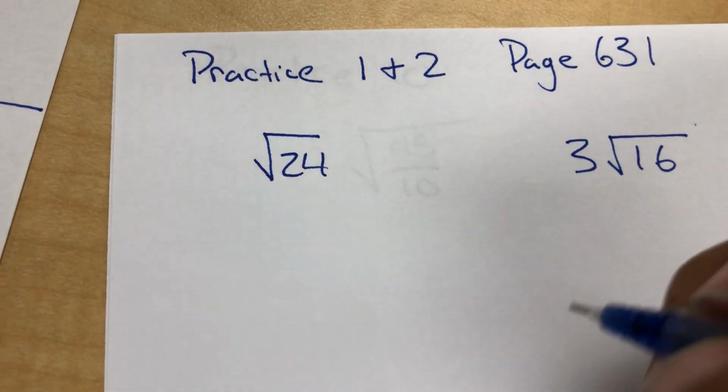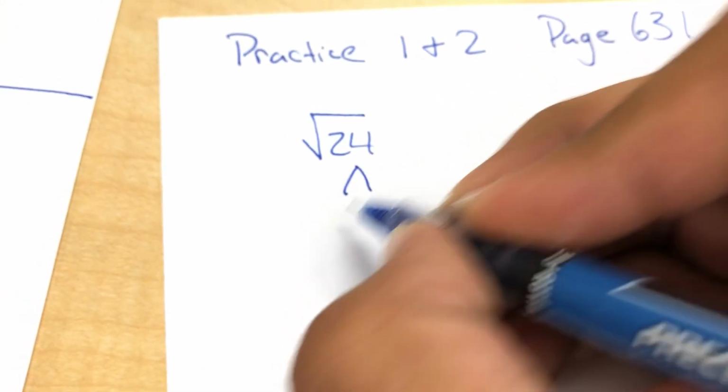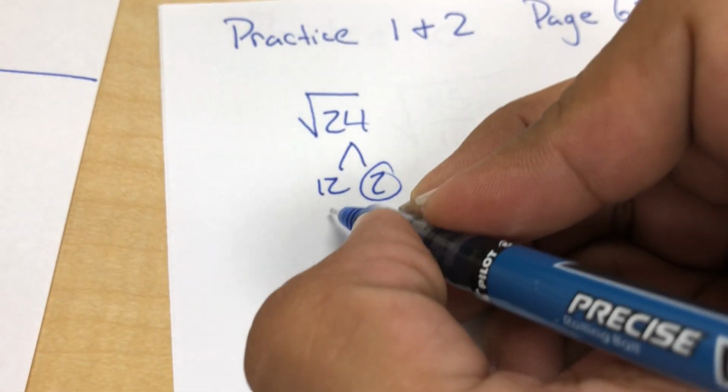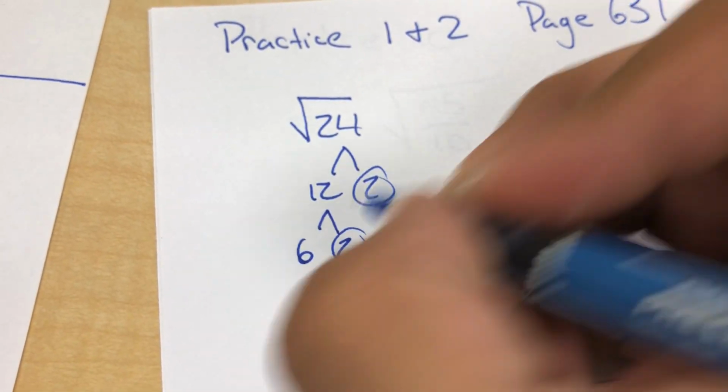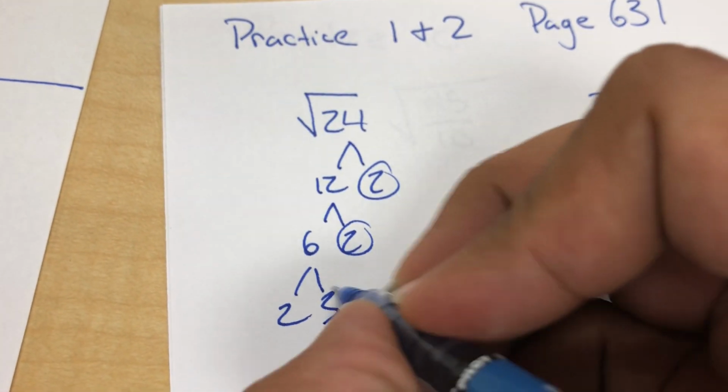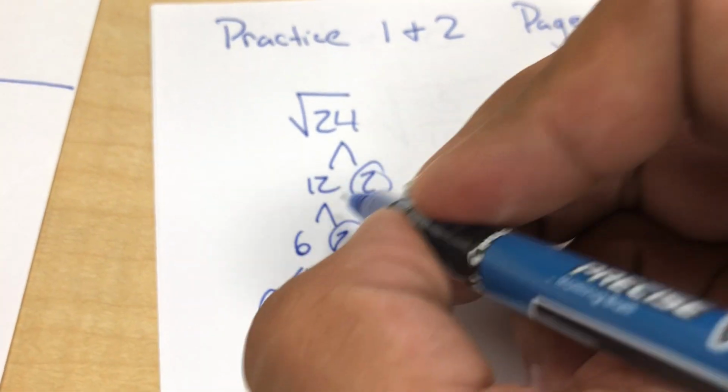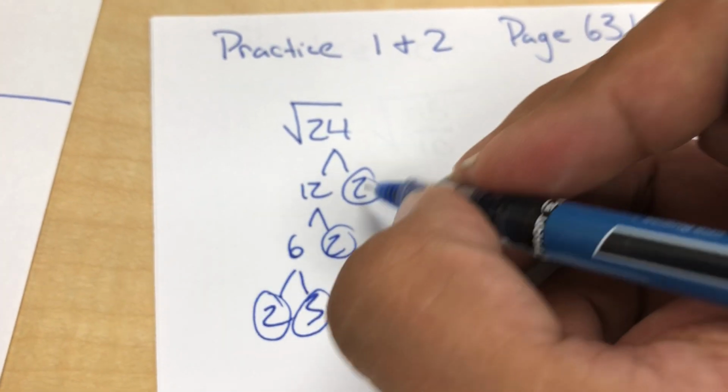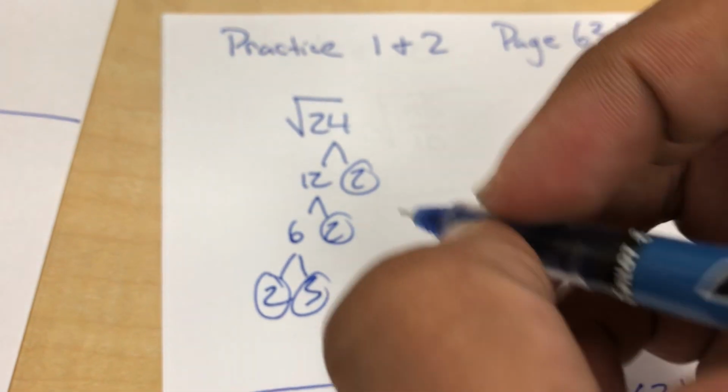Now you're back. Now, you should have split this into 12, 2, 6, 2, 2, 3. Now, if you would have started with 8 and 3, you would have gotten the same answer. So don't worry.